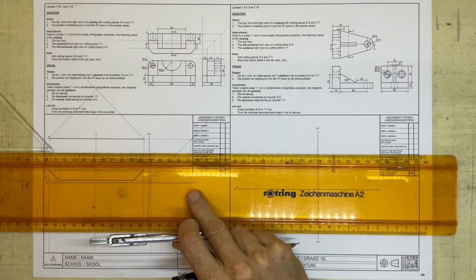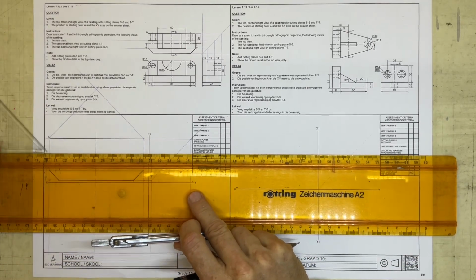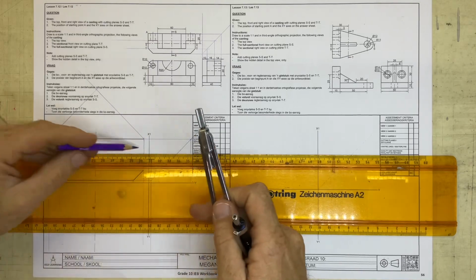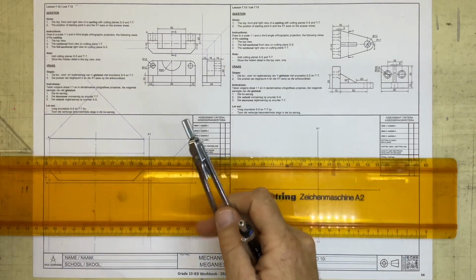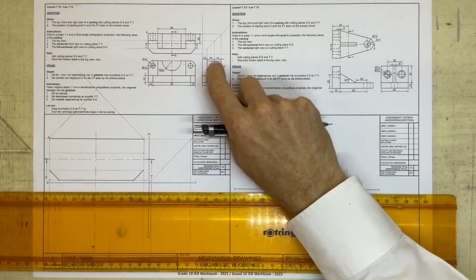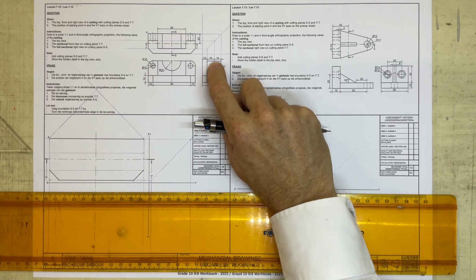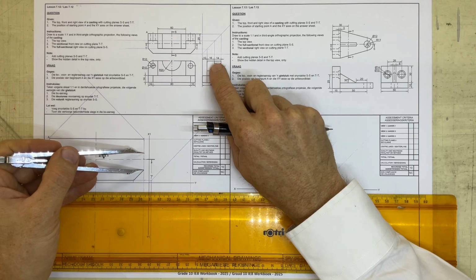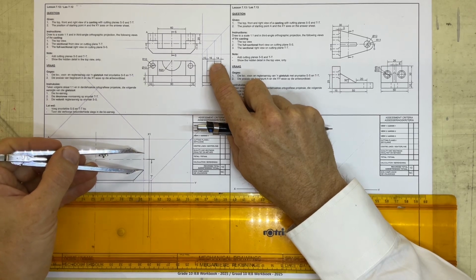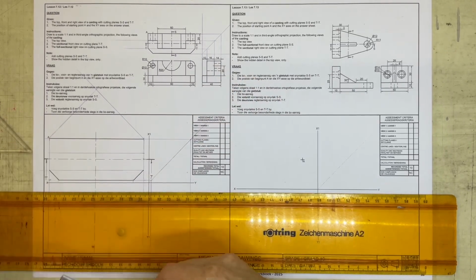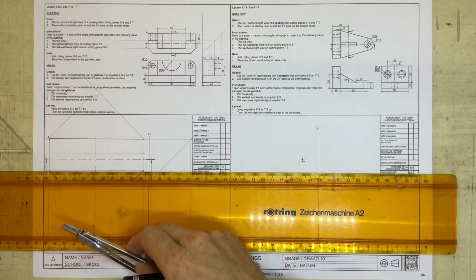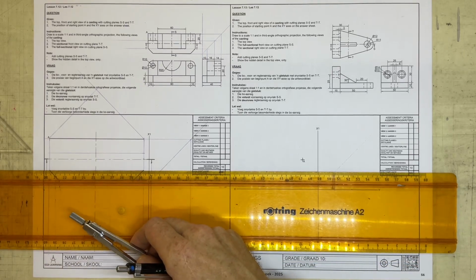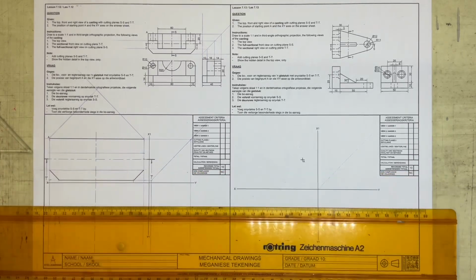And I'm just going to draw a construction line coming across over there. And I'm going to draw in the 16 millimeters now, going from there down to there. That would then be in line with that line coming across over there. So I have already got that line. It's already drawn as a construction line over there.